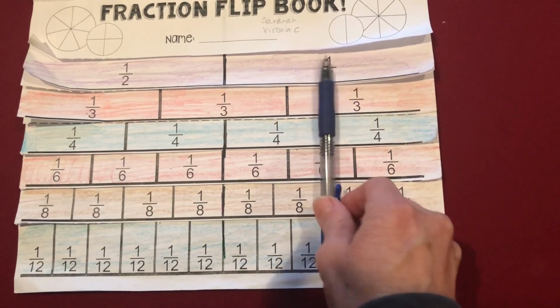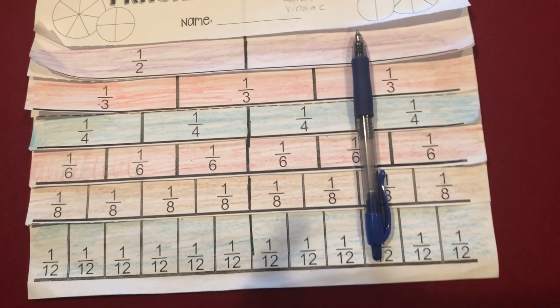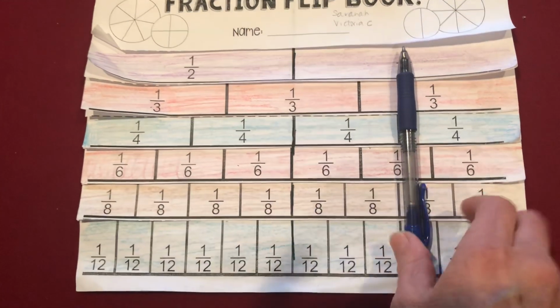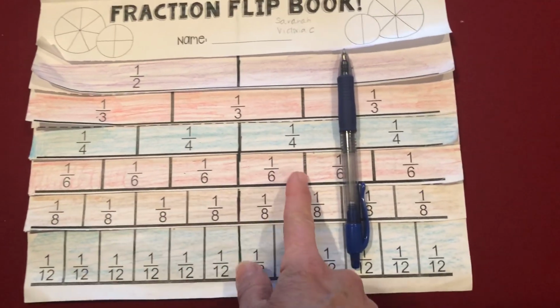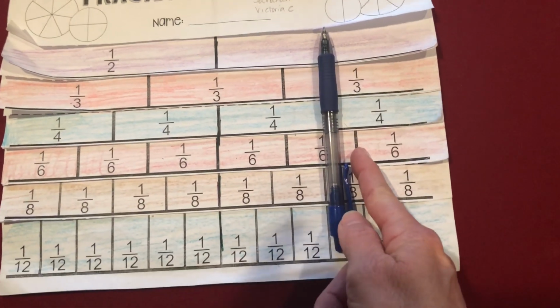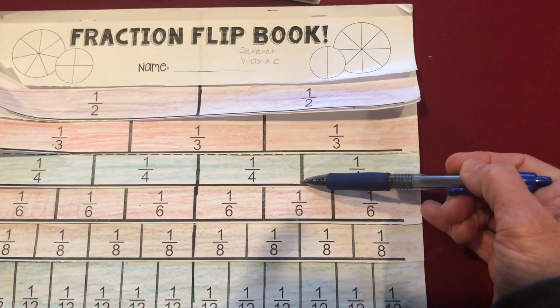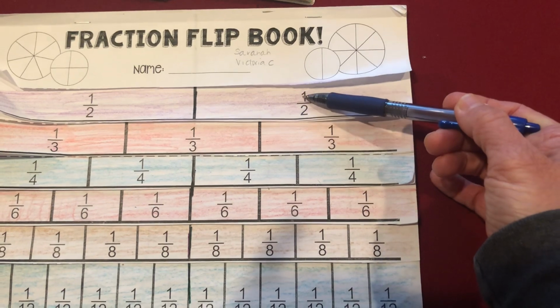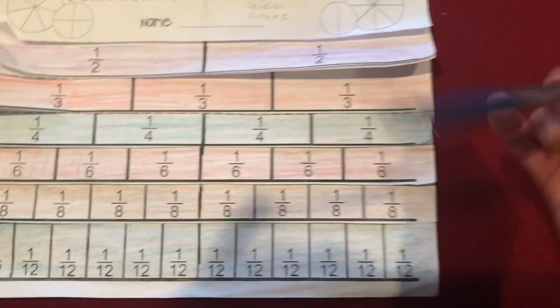That's why I always have you put your pencil right on it, okay? Or 6. Well, if we look at the 6ths, again, it's the same thing. One of them is going to end here, one of them is going to end here. So using the fraction flip book helps us realize that 3/4 is not going to line up properly with any of the halves, the thirds, or the 6ths. It does with the 8s and the 12s though, okay?